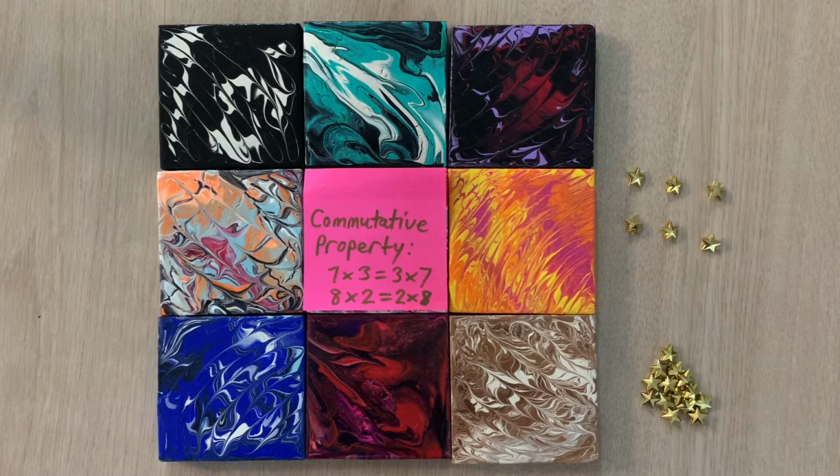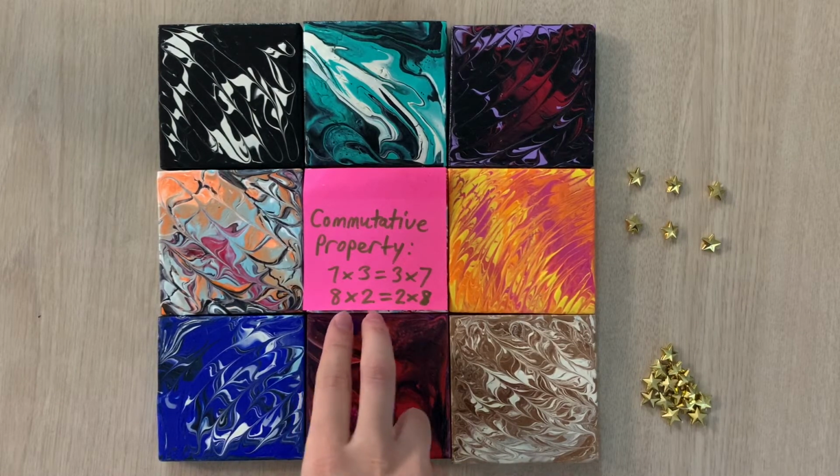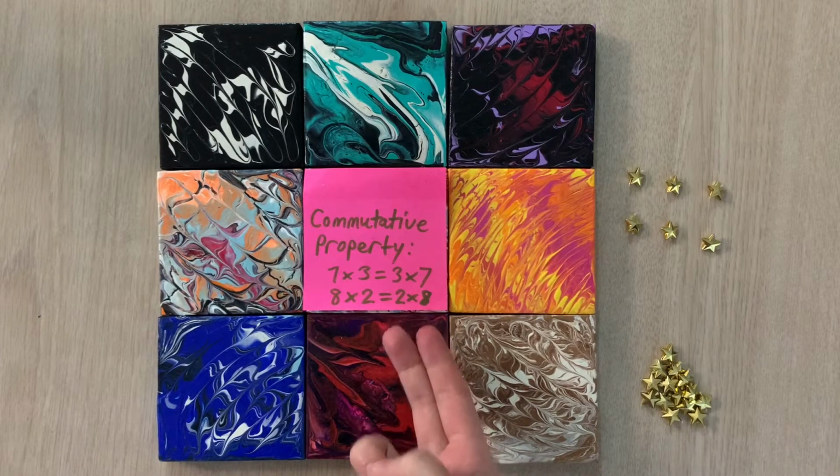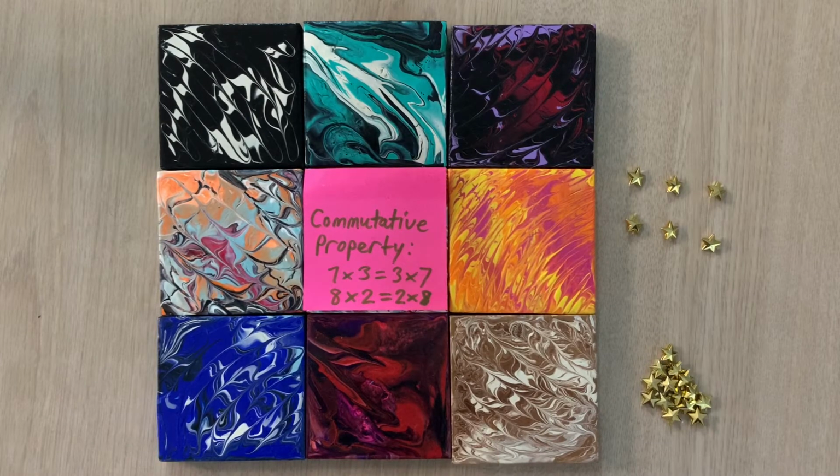So for another example, if we have the numbers 8 and 2, 8 times 2 is going to give us the same thing as 2 times 8. Or if we had 5 times 4, that would be the same as 4 times 5. Or if we had 2 times 9, that would give us the same answer as 9 times 2. So I'll show you with an example.